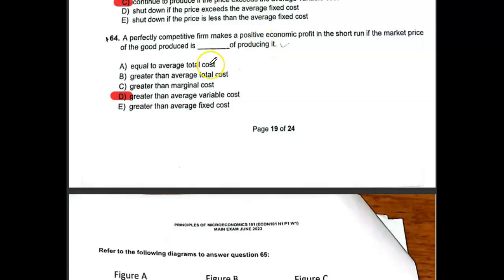If the market price of the good produced is... One second, I just want to double check this. Because I'm thinking positive economic profit means it's greater than 0, right? But it also means greater than or equal to 0, because positive is also 0. Oh no, wait, I'm right. At the average cost curve, it's 0 economic profit. So greater than the average variable cost is like 1, 2, 3, 4. So it's positive. So yeah, the answer will be D, right?